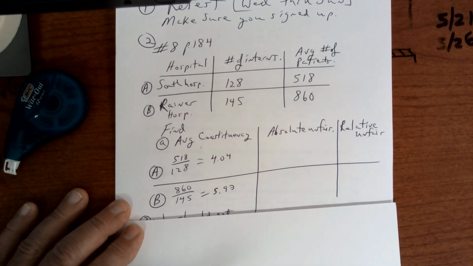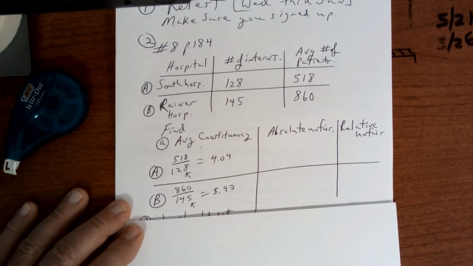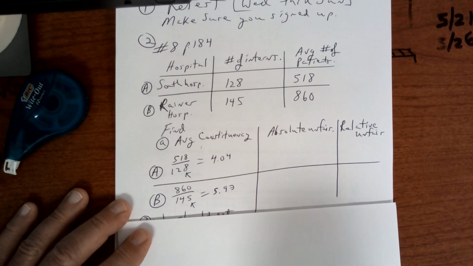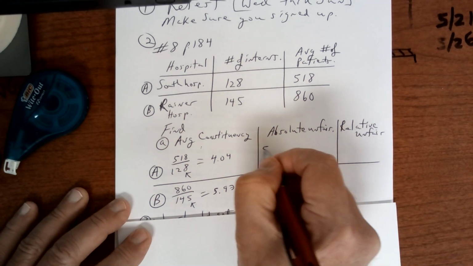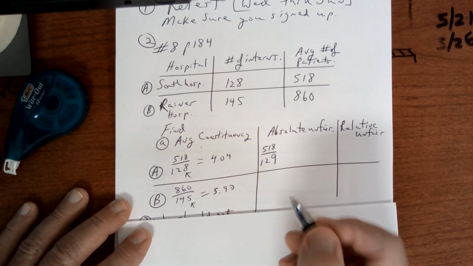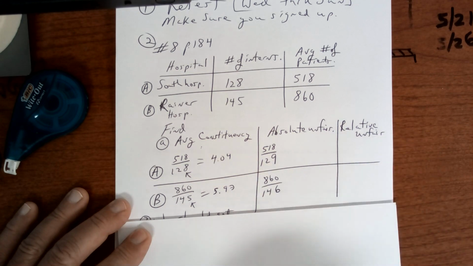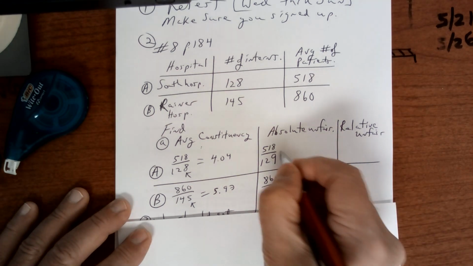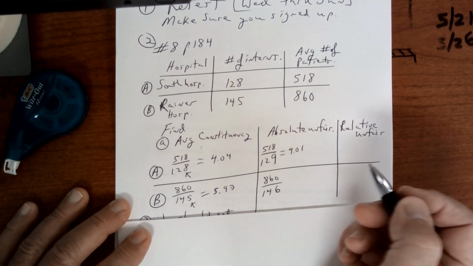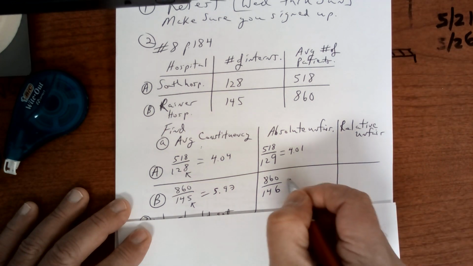Okay, so now to get the absolute unfairness, you're going to add 1 here and then subtract. So when you add 1, you're going to get 518 divided by 129. I'm going to make that 9 a little bigger. 860 divided by 146. When you do that, you get 4.01. This one, you get 5.89.